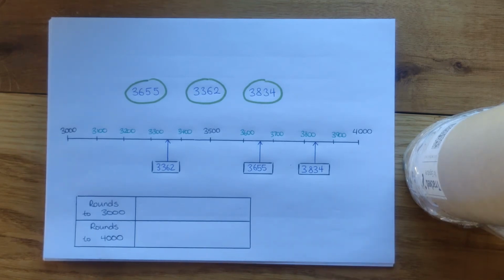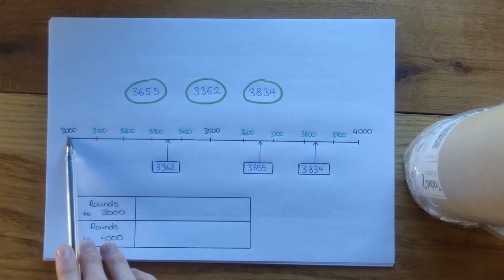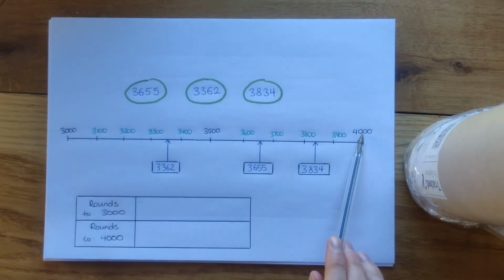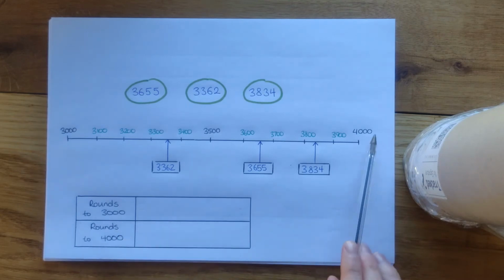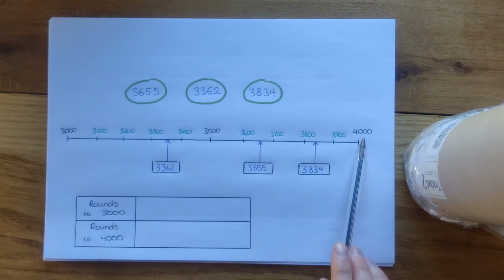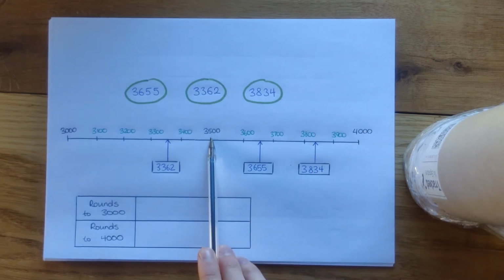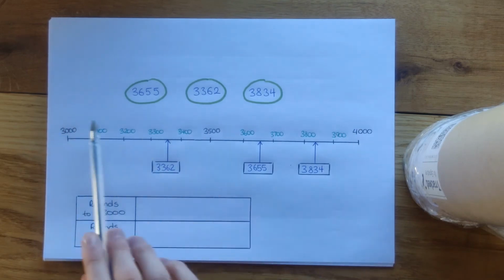The next thing I've asked you to do in today's work on Seesaw is to decide whether our numbers round down to the 1,000 before, 3,000, or whether they're going to round up, whether they're closer to that 4,000, our next 1,000. To do that, as we've done in our previous two lessons, you're going to need to think about what number is going to be exactly in the middle between your two thousands.